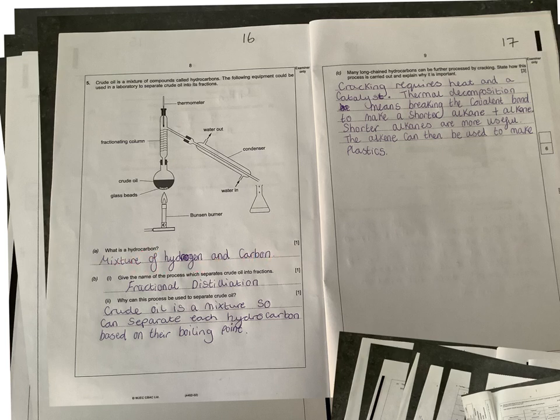What is a hydrocarbon? A mixture of hydrogen and carbon. Give the name of the process that separates crude oil into fractions. They kind of gave you a helpful hint there. Fractional distillation. Why can this process be used to separate crude oil? Crude oil is a mixture, so it can separate each hydrocarbon based on their boiling point.